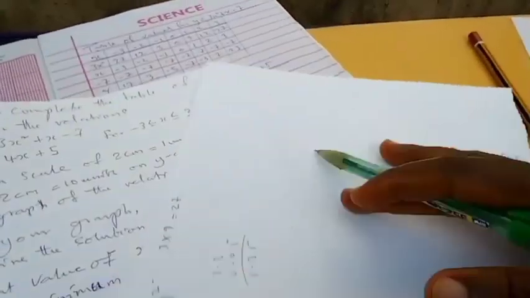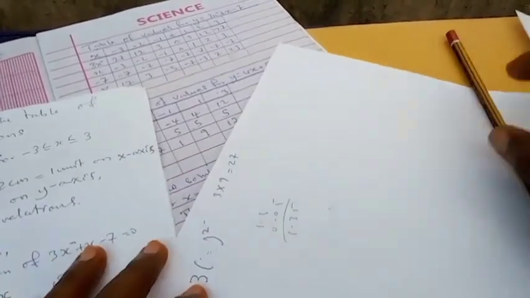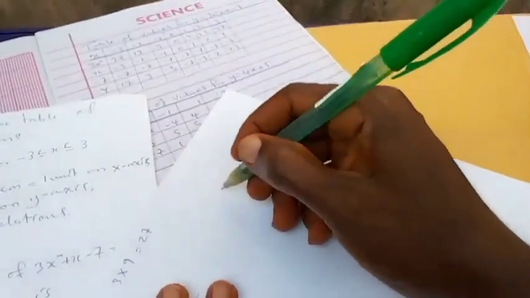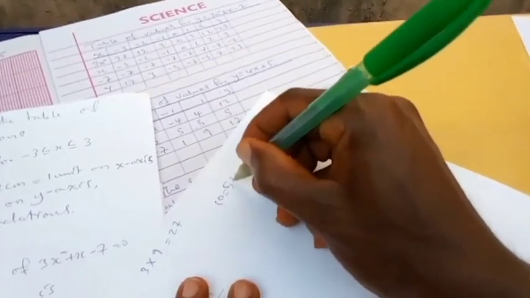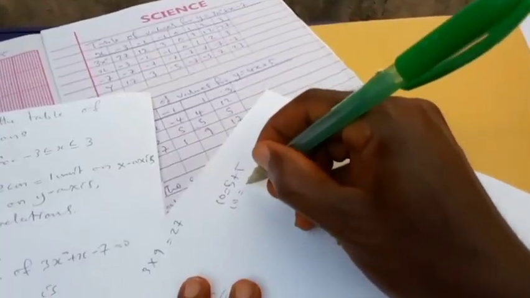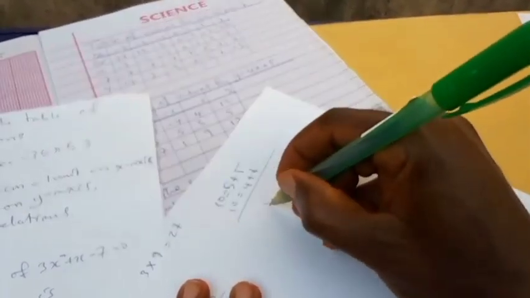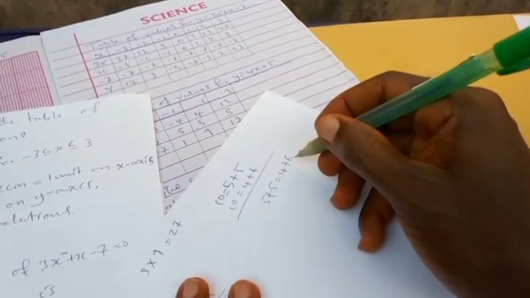I will show you something. Permit me to ask you this logical step question. If 10 is equal to 5 plus 5 and 10 is equal to 4 plus 6, is it wrong to say that 5 plus 5 is equal to 4 plus 6? Is it wrong? I don't think it is wrong.